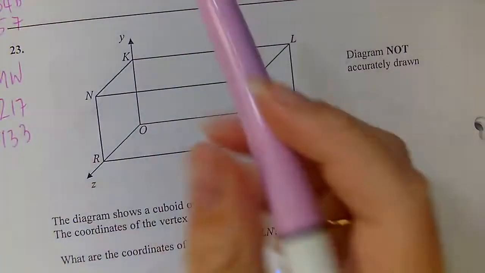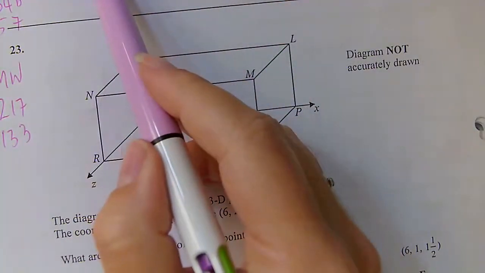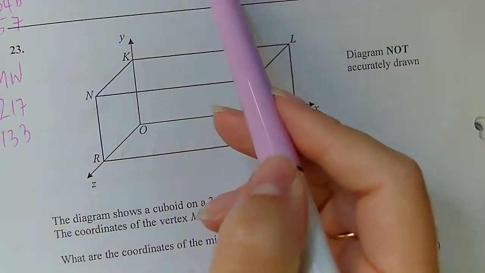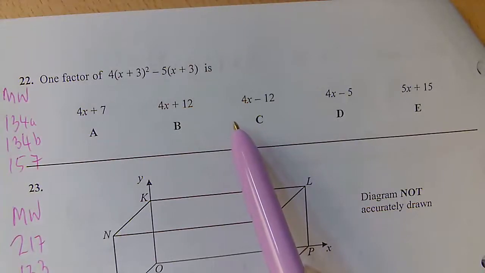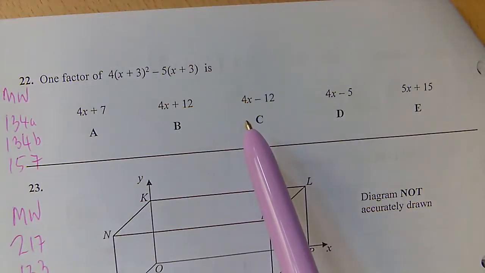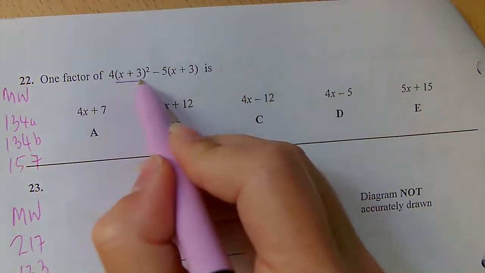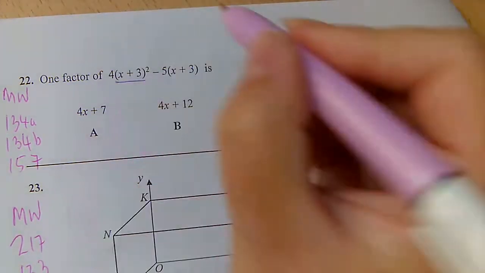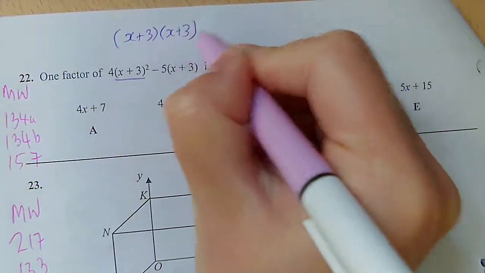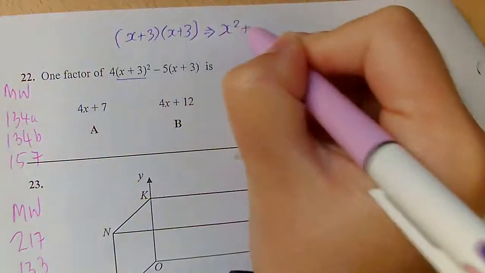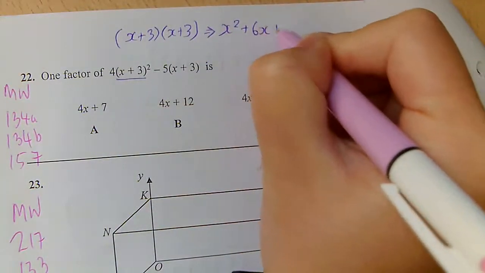So question 22, we've got a factor question. So one factor of all of this is one of these. Interesting. Okay, so what would I do here? I'd probably expand it out and then try and factorize. Let's see what happens. So I'm going to expand this bit first. Okay, so x plus 3 all squared is going to be x plus 3, x plus 3. All right, so that gives me x squared plus 6x plus 9.